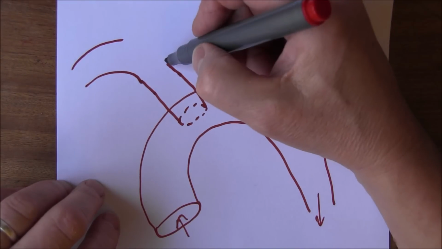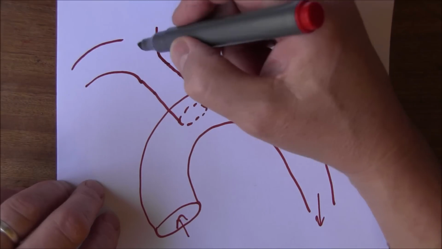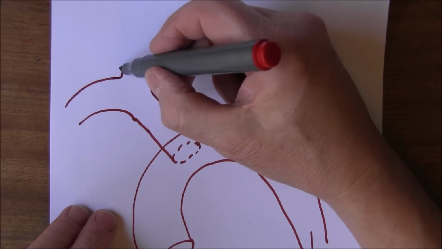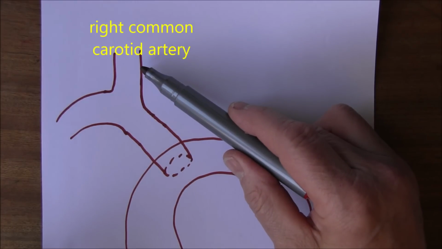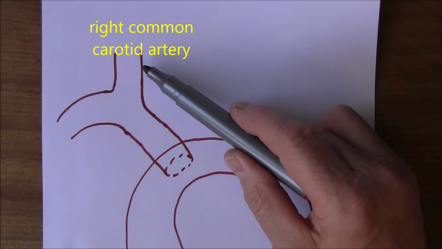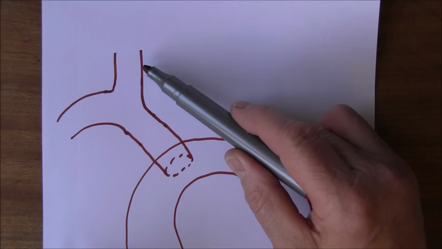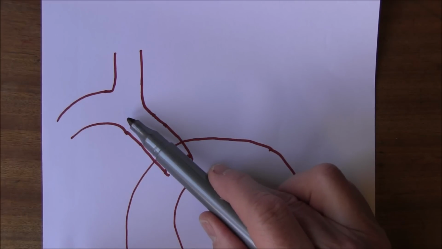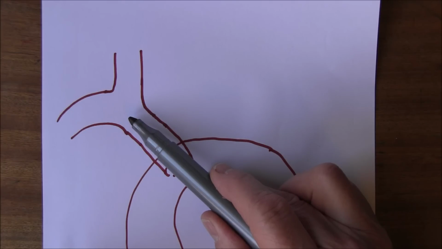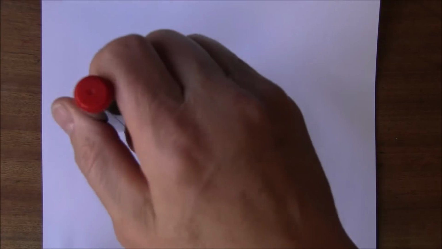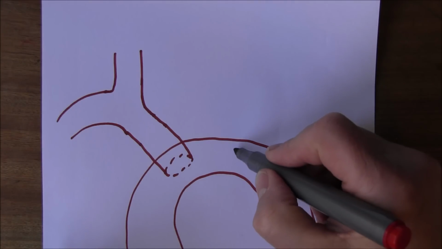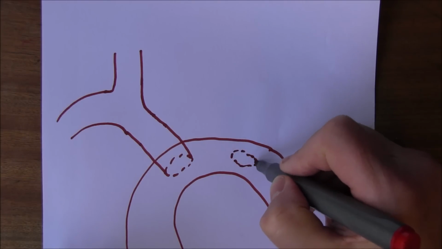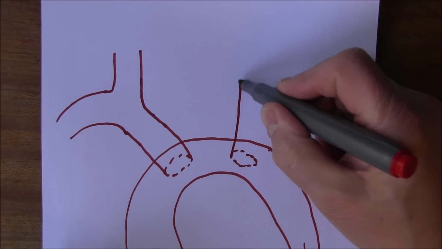But what we're interested in today is this branch here that's going up like this, and this branch here is the common carotid artery, and it's on the right hand side, so it's the right common carotid artery. It divides from the brachiocephalic at the junction between the sternum and the clavicle. The sternoclavicular junction is just above that. There's also one on the left side, but the left carotid artery leaves directly. It doesn't go via a trunk.